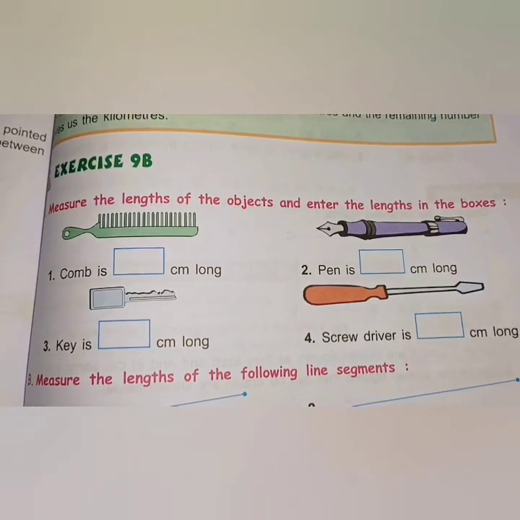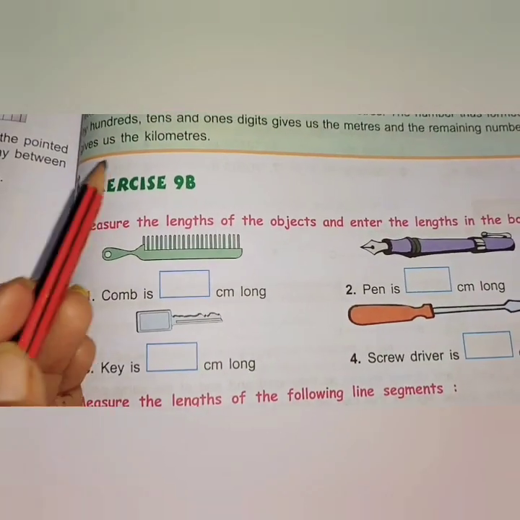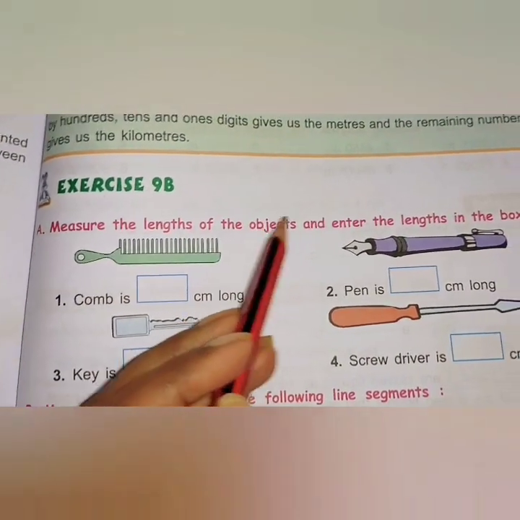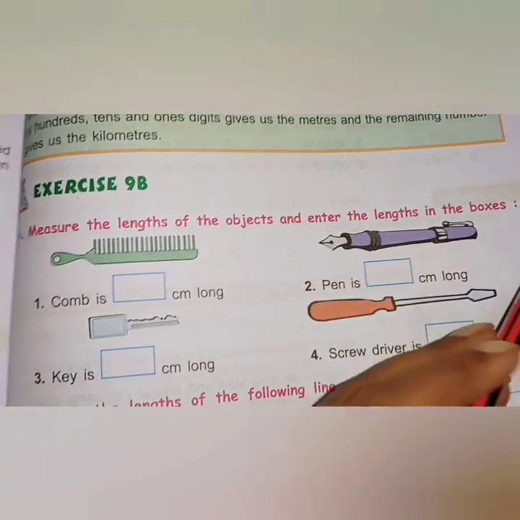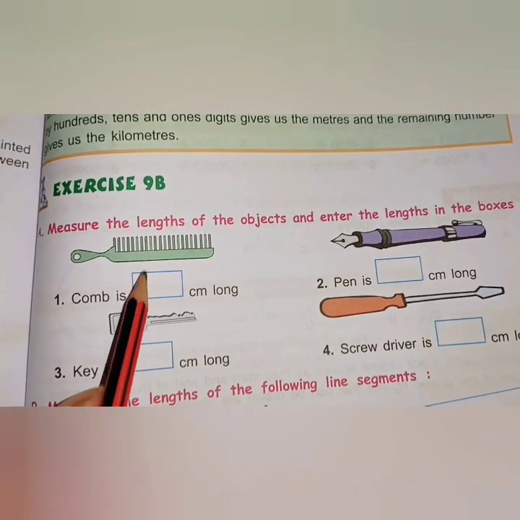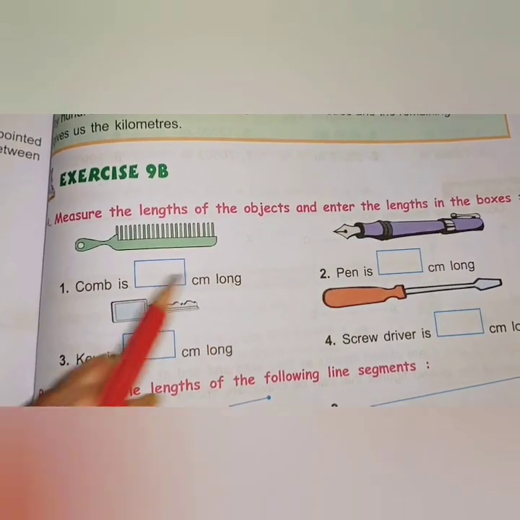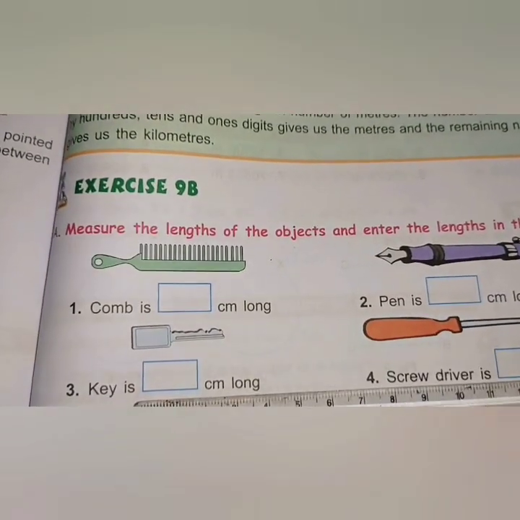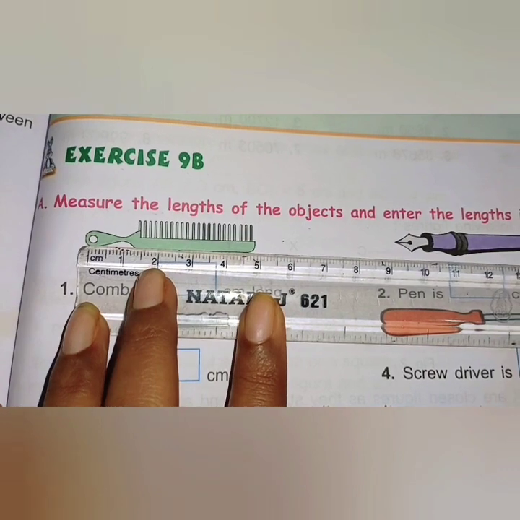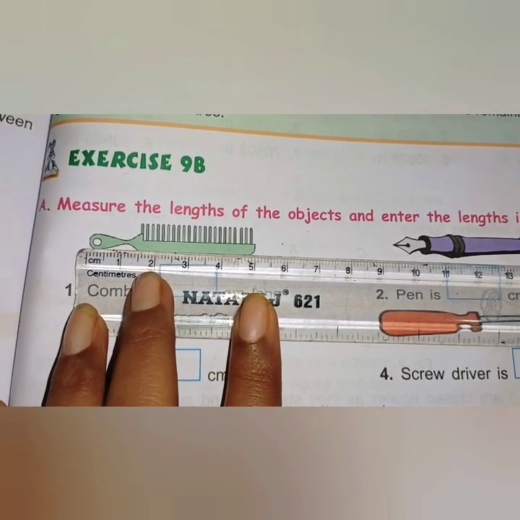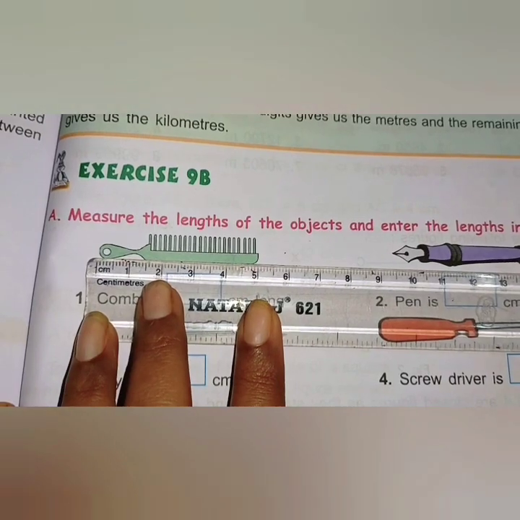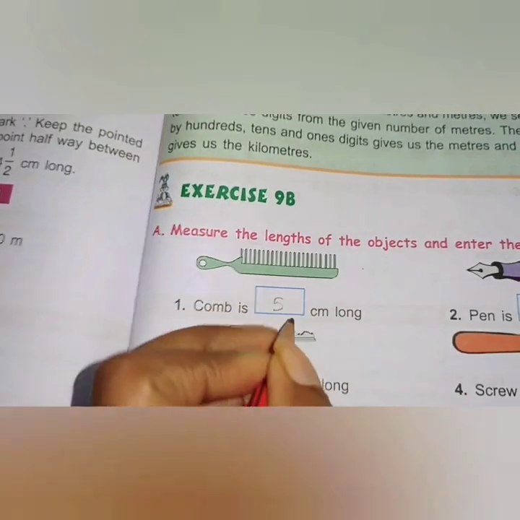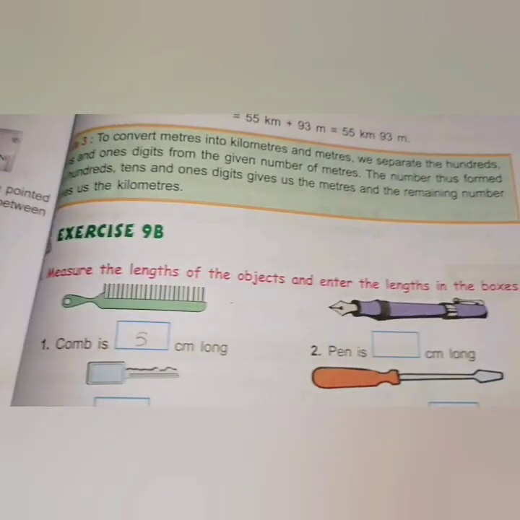Okay. Students, now we will do exercise 9th B. Question A. Measure the length of the objects and enter the length in the boxes. Students, in this question, we have to measure the length of the object. Okay, so now let's measure it. Students, place your scale like this. Okay, like this you have to place. Okay, so you can see this is 5 centimeter. Okay, so comb is 5 centimeter long.